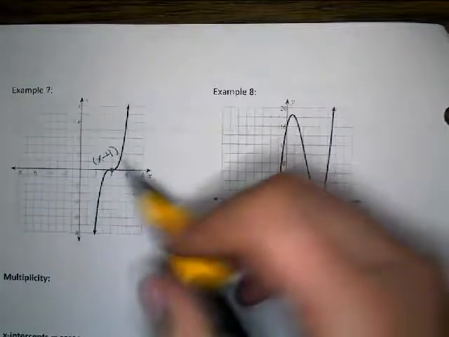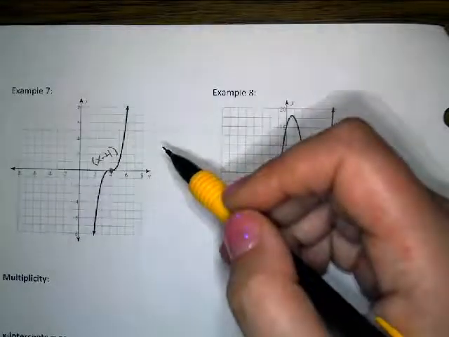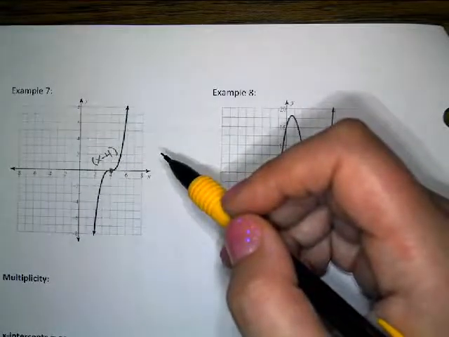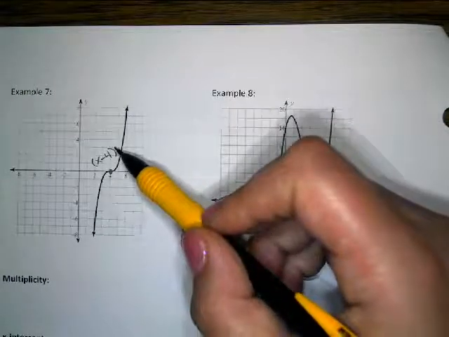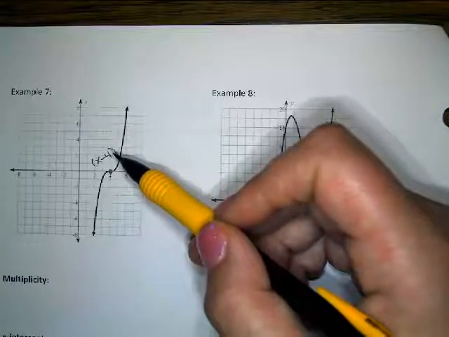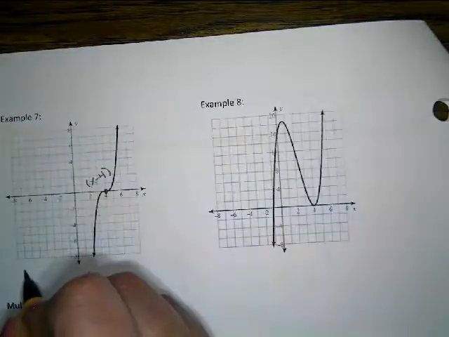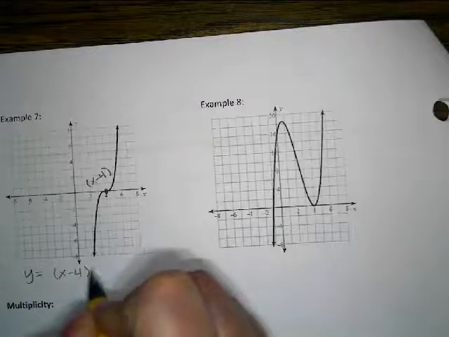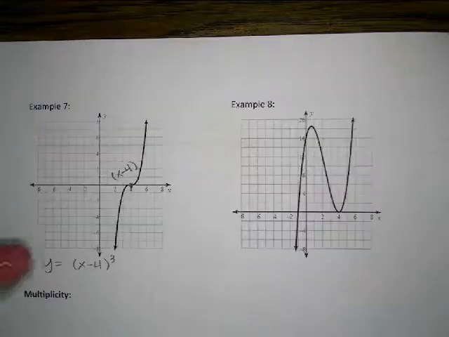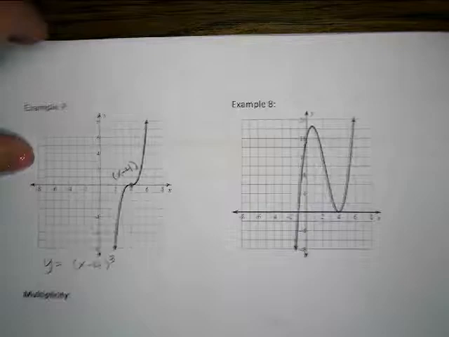Why did you say cubed? Yeah, it's still a cubic, and we have to make sure if it's a cubic that we have something to the third power. So we know this graph is going to be y equals x minus 4 cubed. So this is really similar to that one example we did like this.